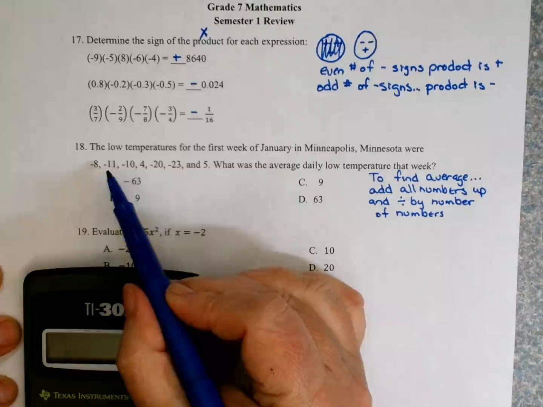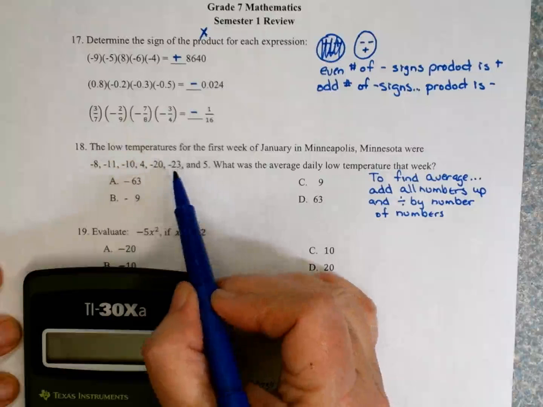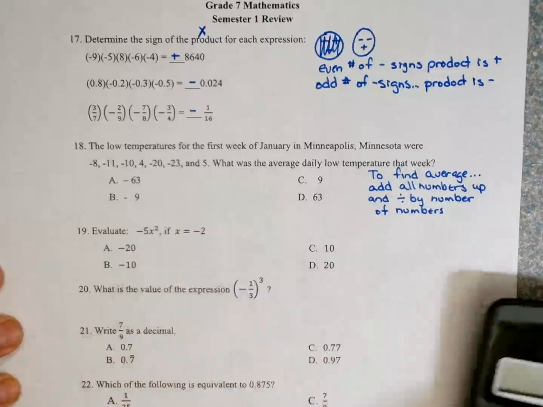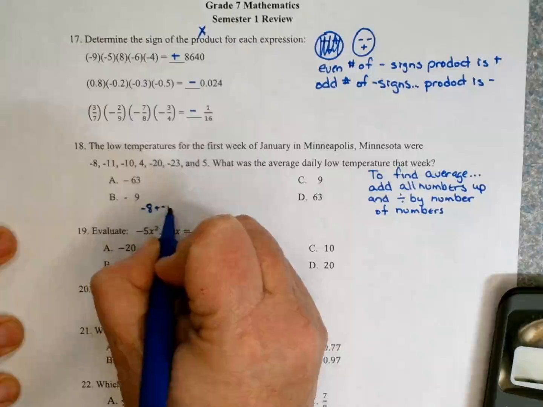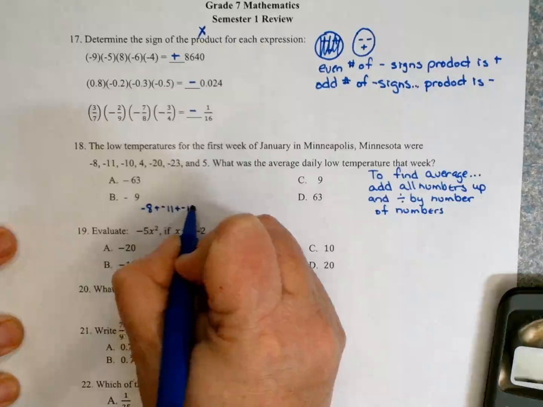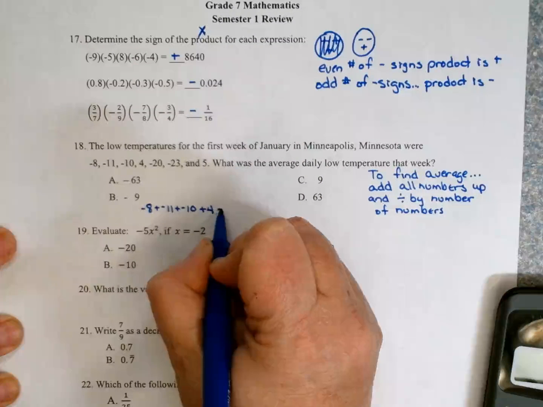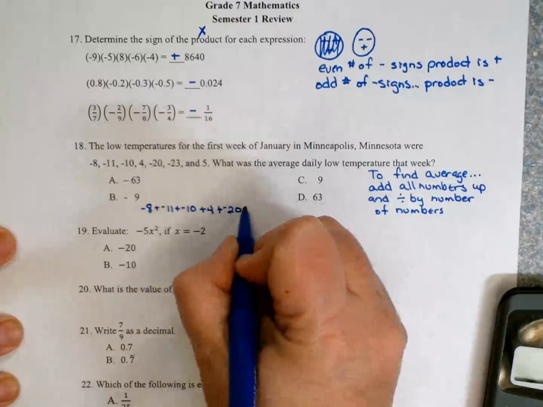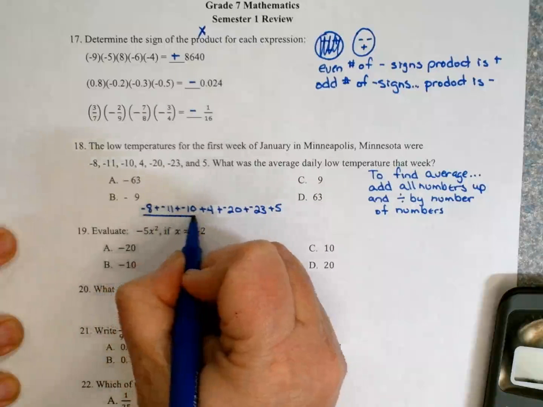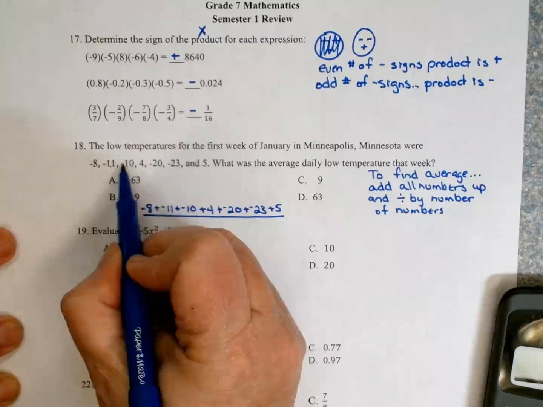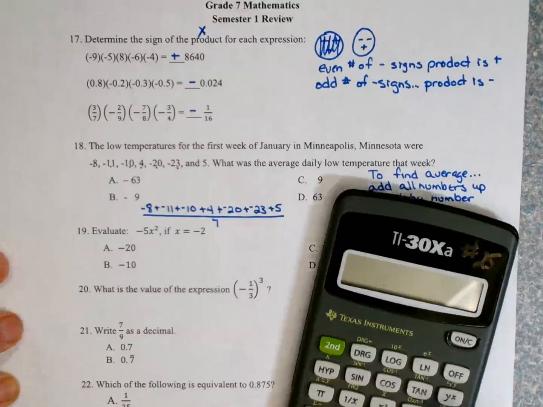So I'm going to add -8 plus -11 plus -10 plus 4 plus -20 plus -23 plus 5. I'm going to add all of those together, and then I'm going to divide them by 1, 2, 3, 4, 5, 6, 7. All right, so let's see what we come up with.